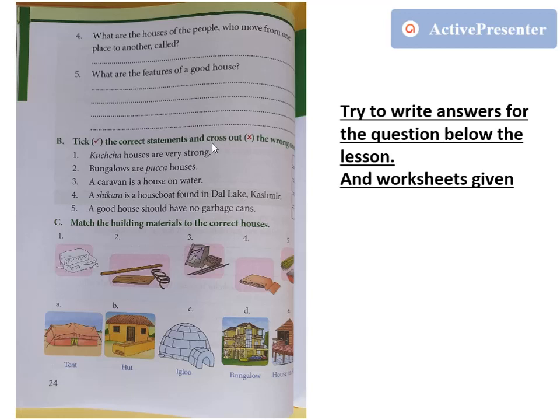Okay, now tell me true or false. Sorry. Tick the correct statement and cross out the wrong. Very simple. Alright? It's very simple. Try to read. What is this? Match the building material to the correct houses.